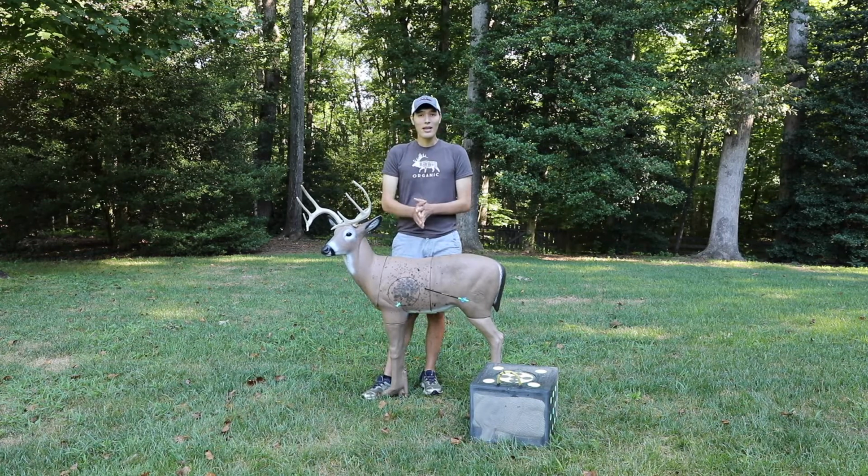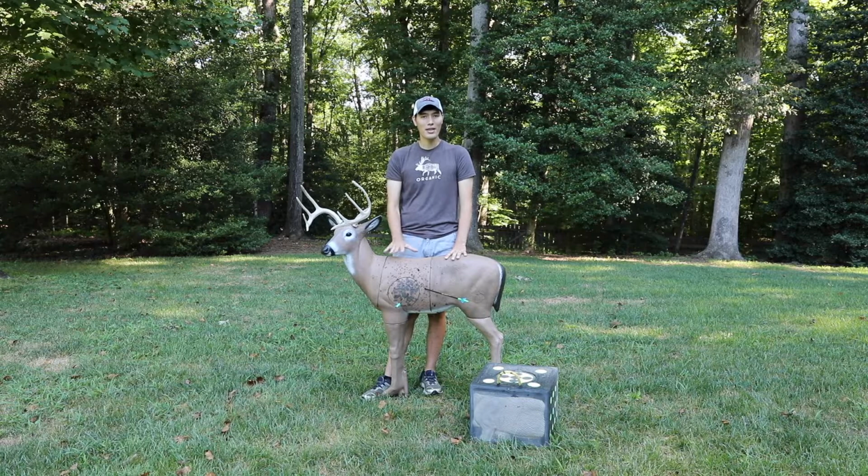Shot placement is a very personal topic, just like all of archery and bow hunting, but you want to choose what you're most confident in. It's owed to these animals to make careful shot selection. So to do that, we need to practice, right? So how do you practice your shot placement?